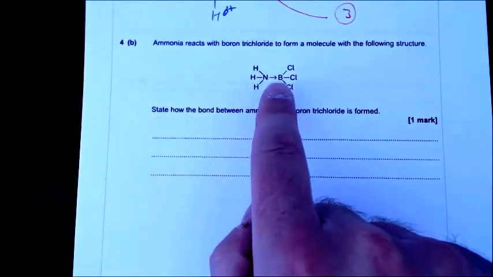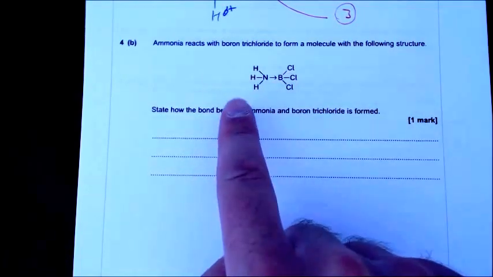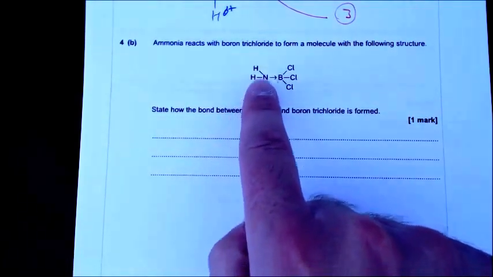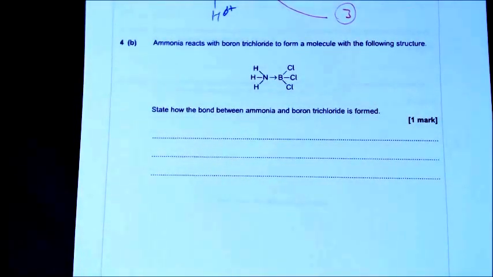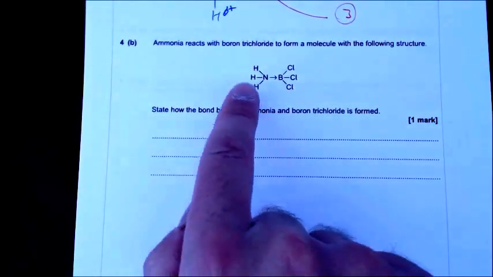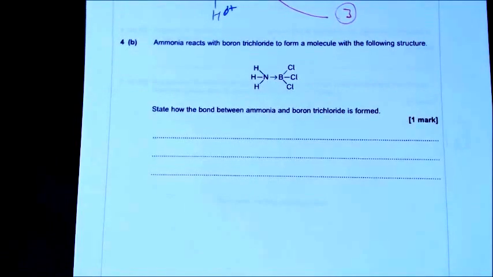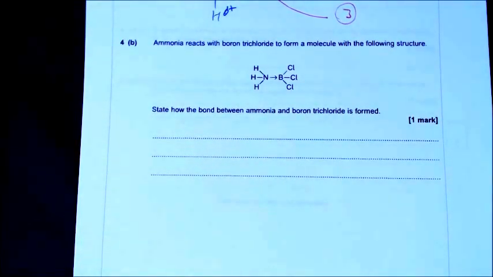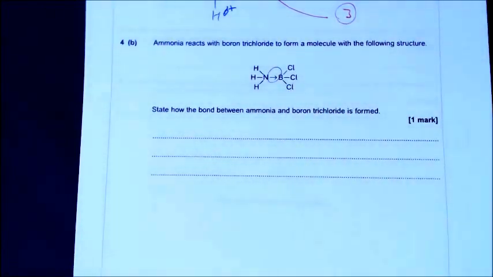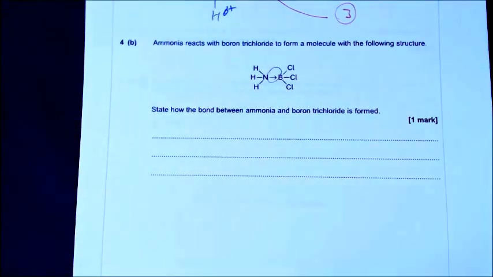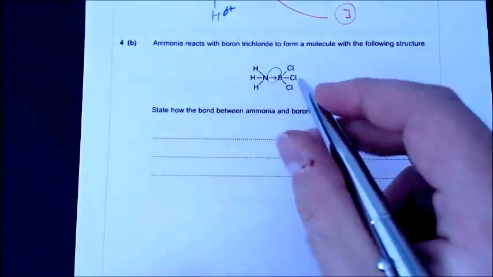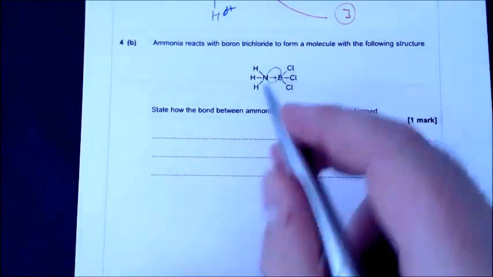So you can see here that we've got our boron trichloride here, and it is reacted with the ammonia, and we have different bonds in existence here. So it says state how the bonds between ammonia and boron trichloride is formed. Now what it's looking for is it's actually talking about this bond here. And this bond is called a dative covalent bond or a coordinate bond. And coordinate bonds is where we have a lone pair of electrons being donated from one molecule to another.